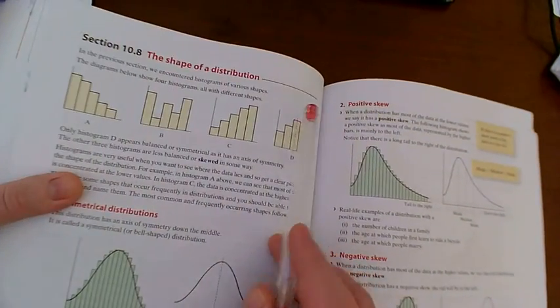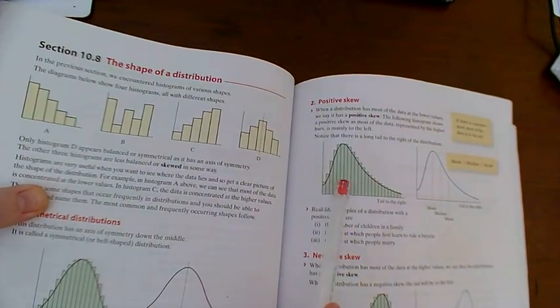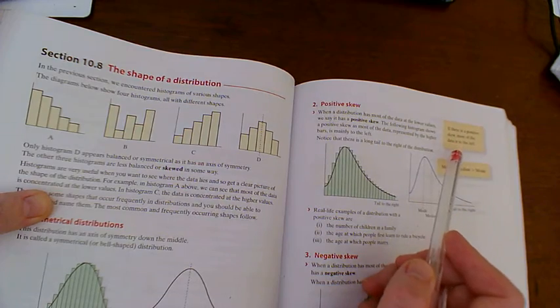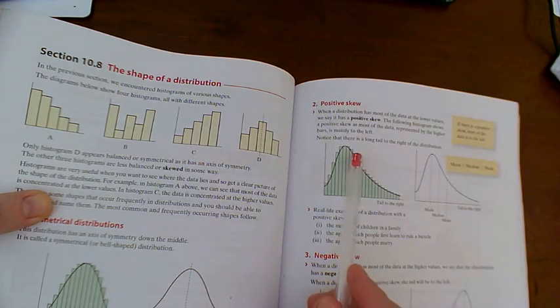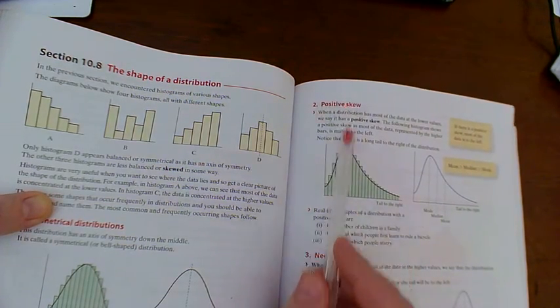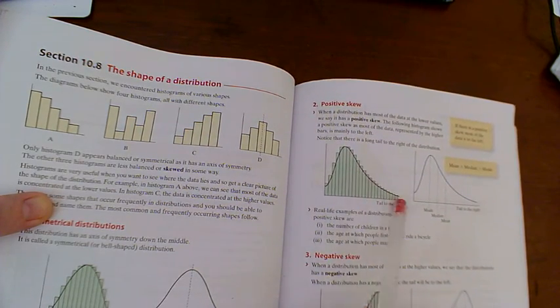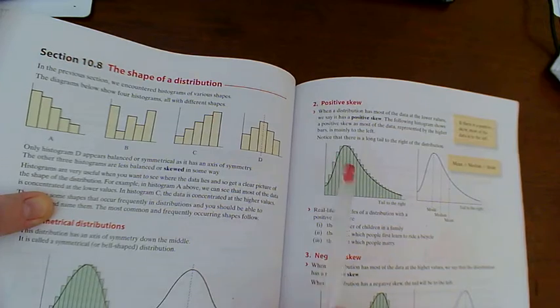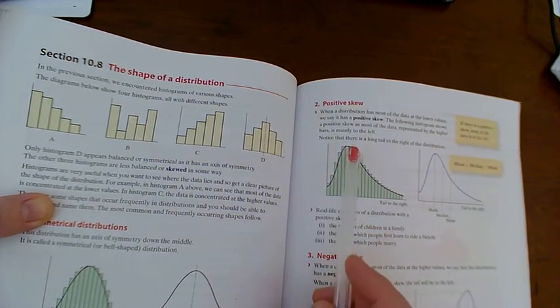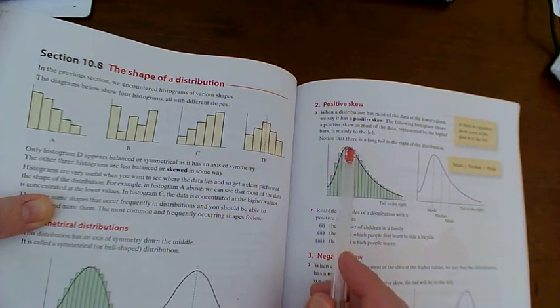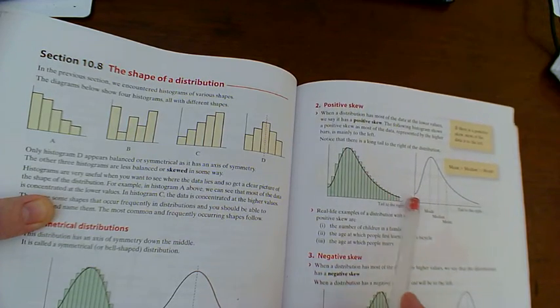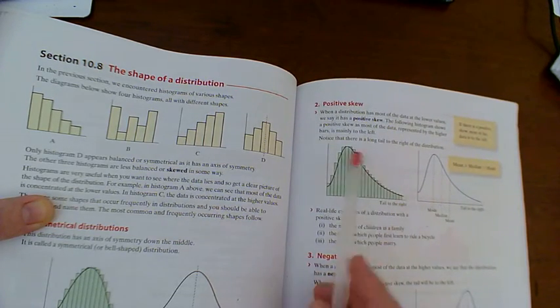Next one, a positive skew. Okay, so positive skew is when most of the data is to the left. Skew means it's sort of not balanced. It sort of points to the right, so the tail is to the right. There's obviously going to be positive and negative skew. If you try to remember it as positive, it points to the right, in the positive direction. Most of the data is at the start.